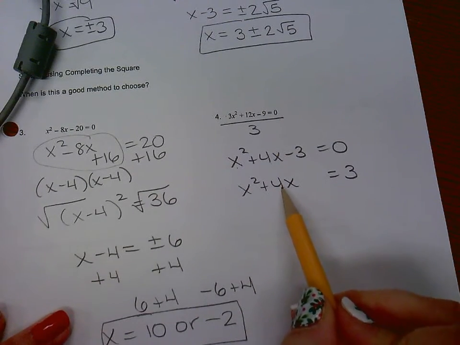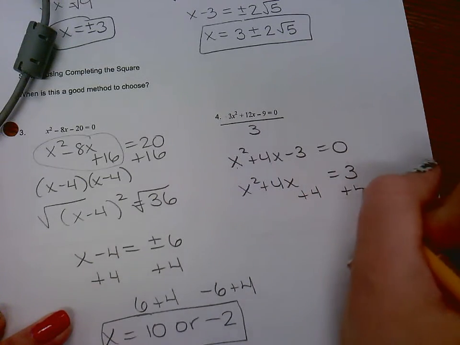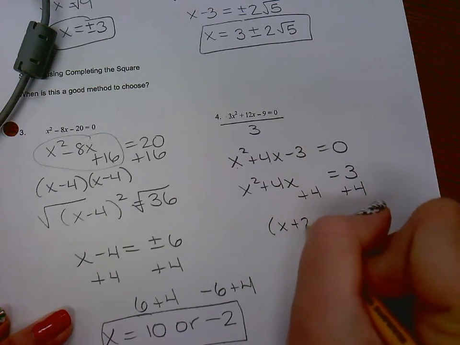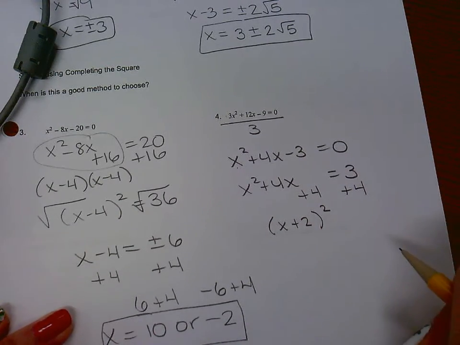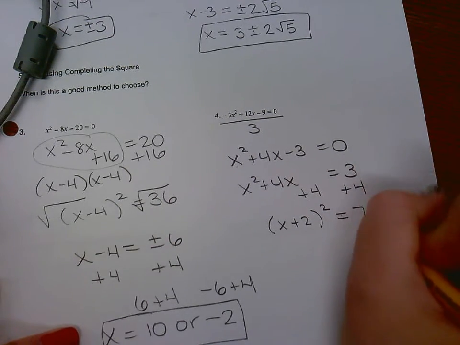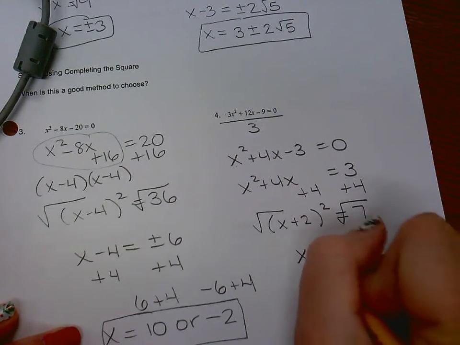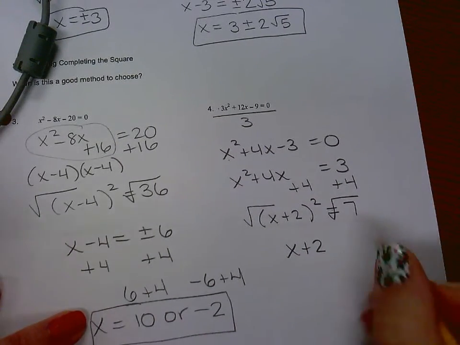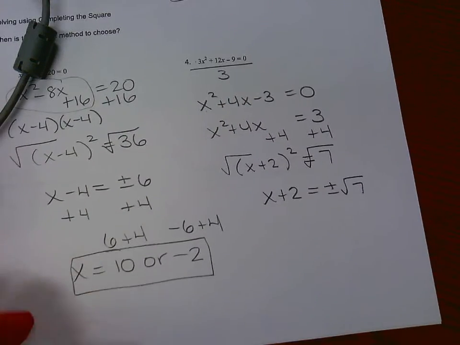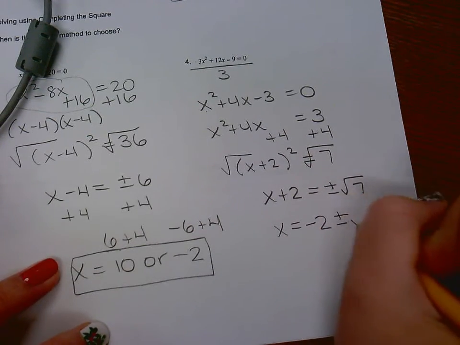Complete the square: cut the 4 in half, 2, and 2 squared is 4, so I add 4 on both sides of the equation. This is a perfect square trinomial, x plus 2 times x plus 2. So I can write it as x plus 2 squared equals 7. Take the square root of both sides, so I just get x plus 2 by itself is equal to plus or minus the square root of 7. I can't break the square root of 7 down anymore. My last step is to subtract 2 from the other side.